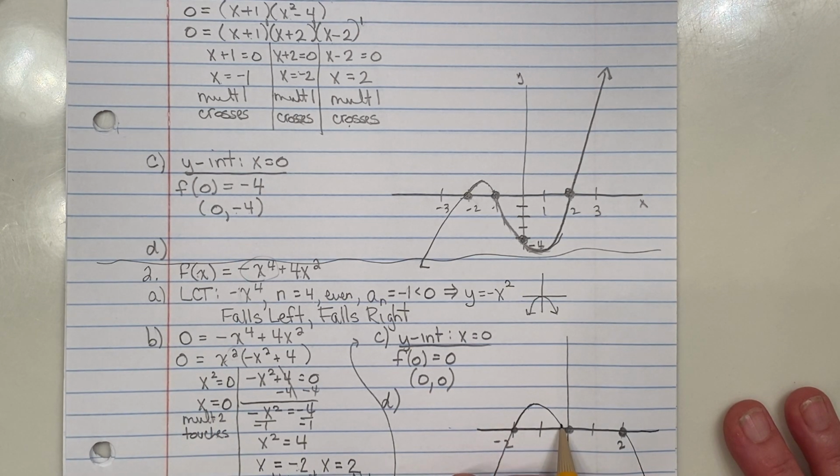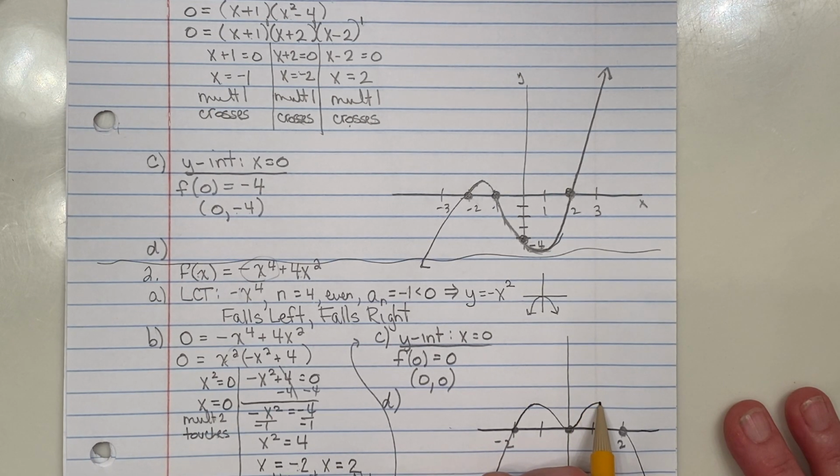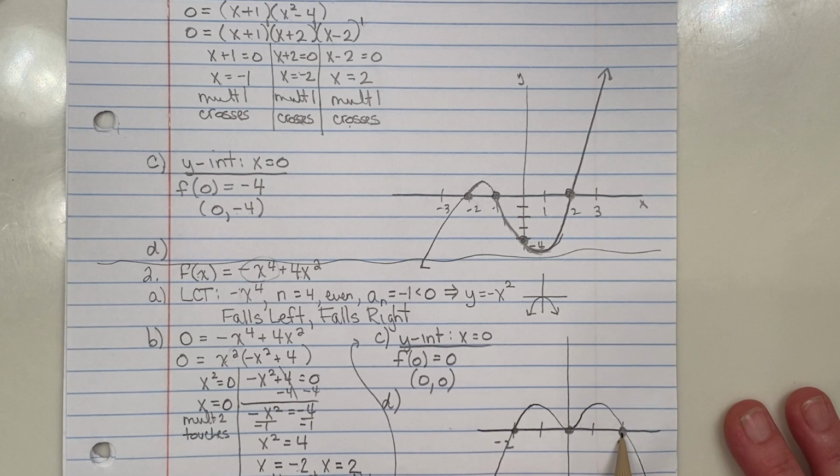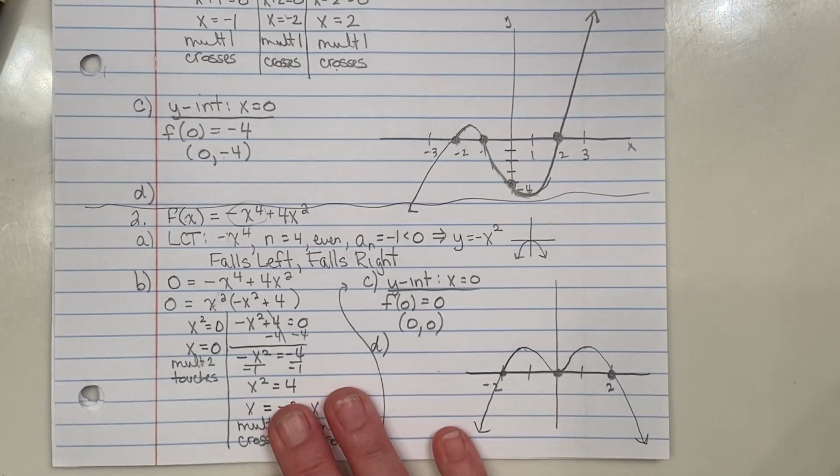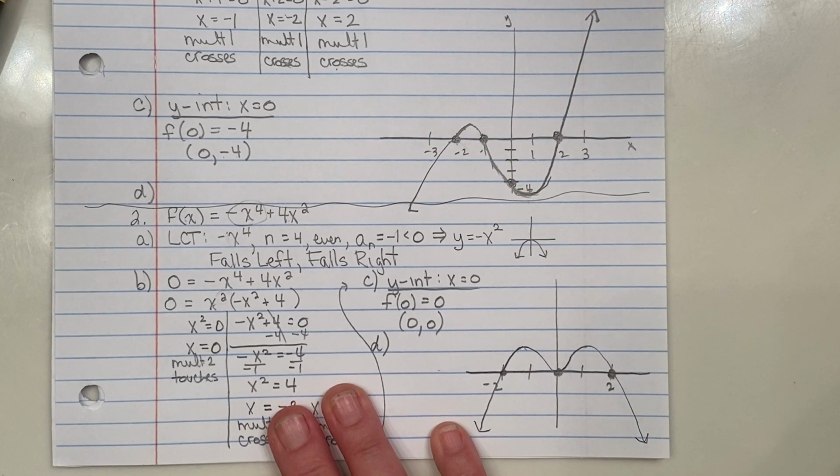So I'm going to come down and bump off of it, just touch it. I'm coming up, I have another turning point, but I've got to turn around so I can get that 0. So I have 1, 2, 3 turning points. The end behavior looks good. I have the zeros with the correct crossings or touchings. Do I need to do additional points? No, not really.